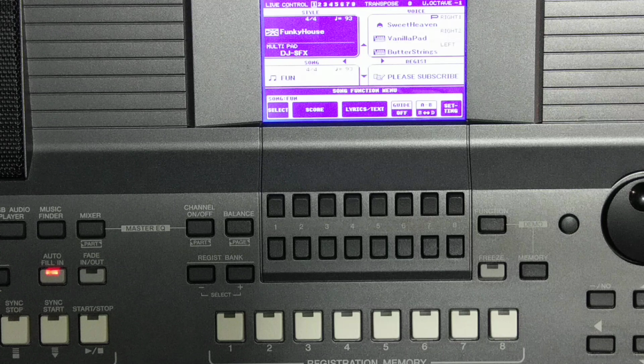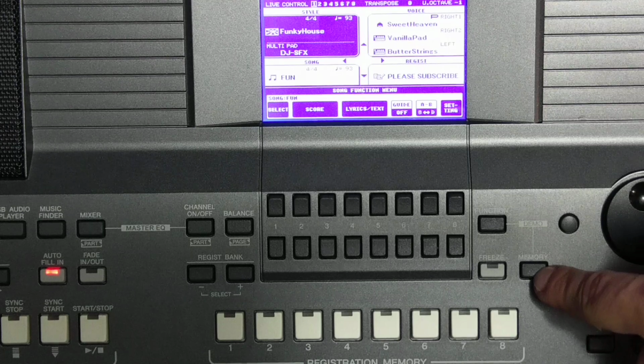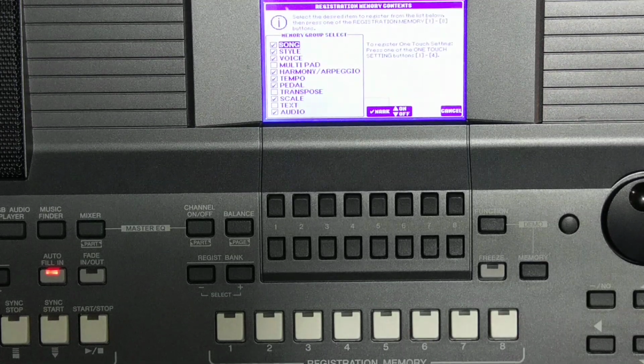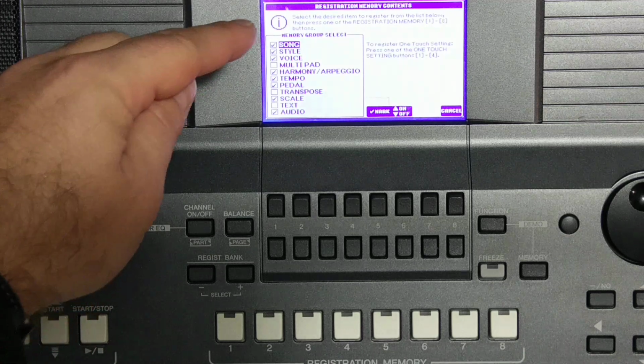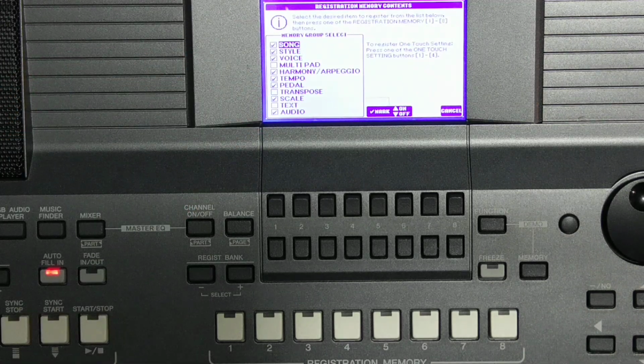But now I would like to show you where the settings are for saving the selected song and recalling it during registration memory. Basically the whole thing happens in this button called memory. In your configuration, it's probably different than now because I have been experimenting with it. Here you can configure which information will be stored in the registration file, but also which information will be loaded from the registration file.